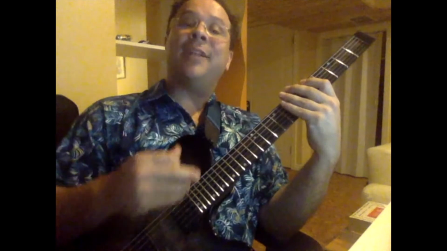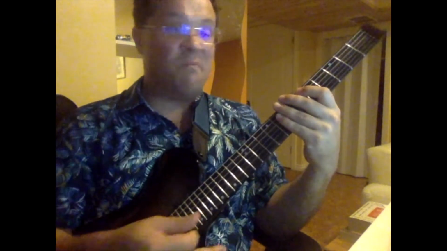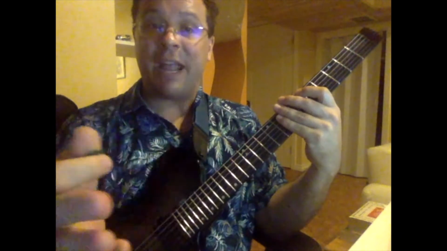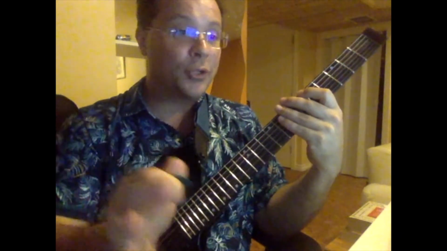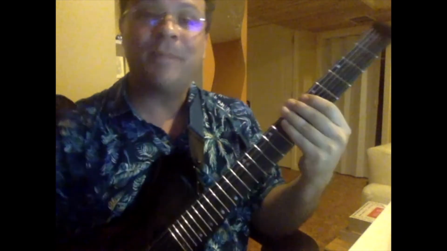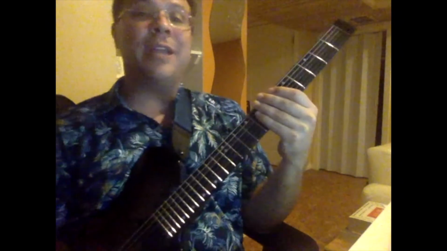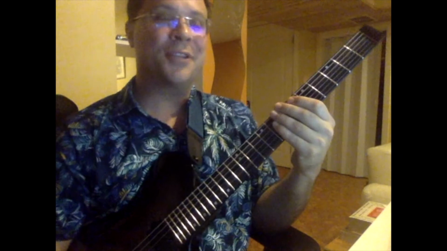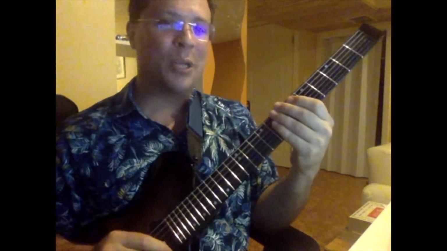Okay, and so that is our natural minor scale. Nope, nothing changed. It's just using the regular notes of the key of A minor with no changes or no weird aberrations to it at all. And now we move on to the harmonic minor scale. This is personally my favorite minor scale because it's got a really interesting little twist to it.